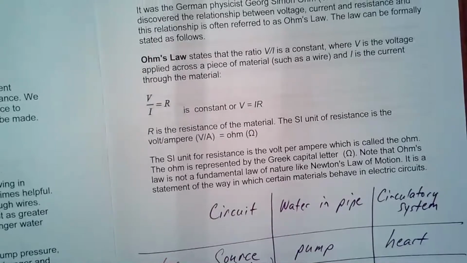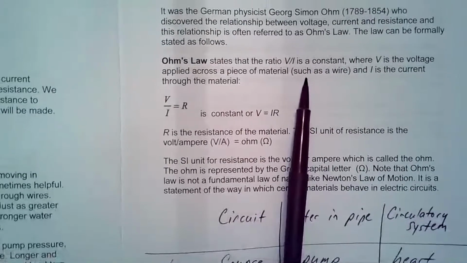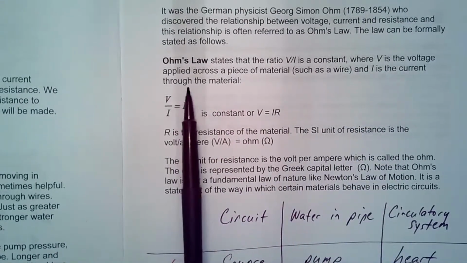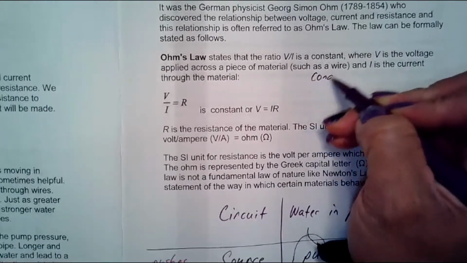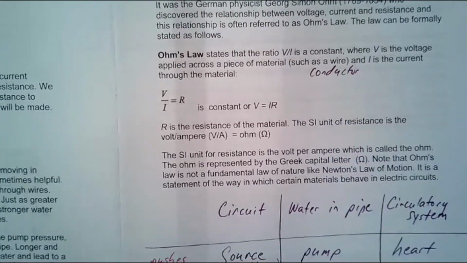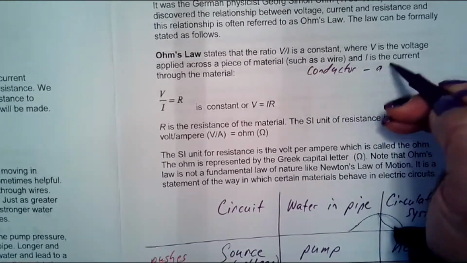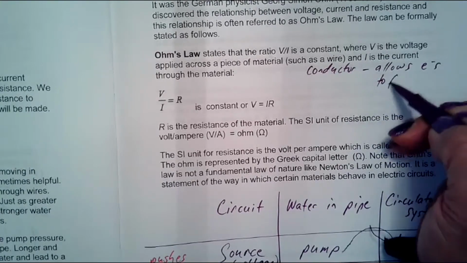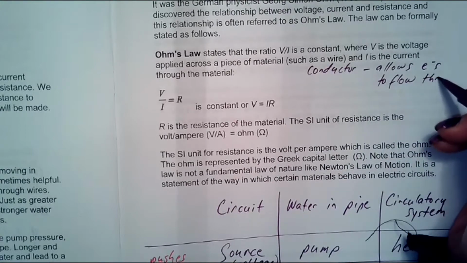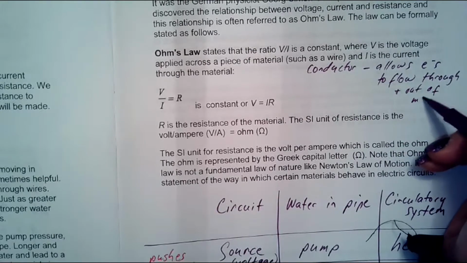So I'm just going to go over this next section here. Ohm's law states that the ratio V over I is a constant, where V is the voltage applied across a piece of material, such as a wire. So this is, of course, a conductor. Well, what is the difference between a conductor and an insulator? A conductor allows electrons, and therefore current, to flow through and out of that material.